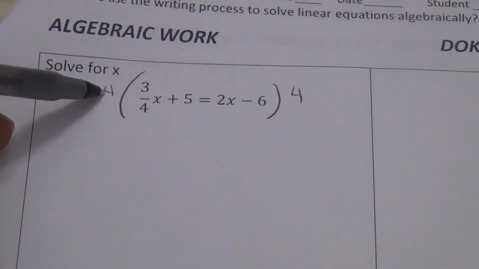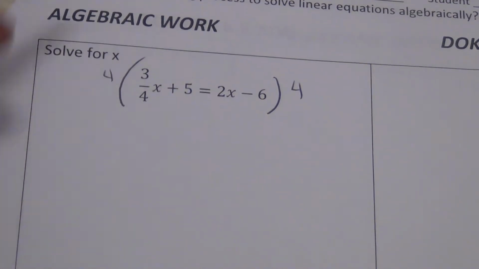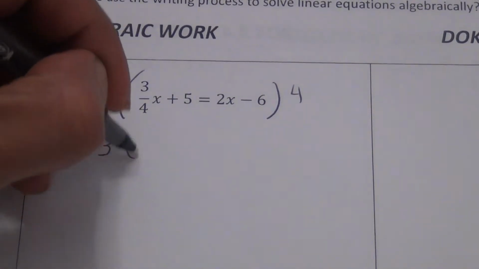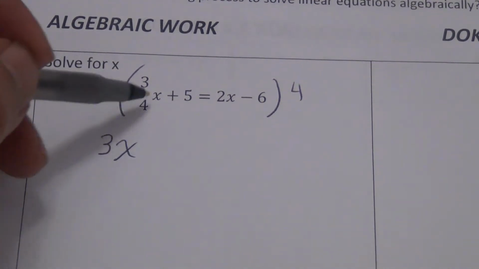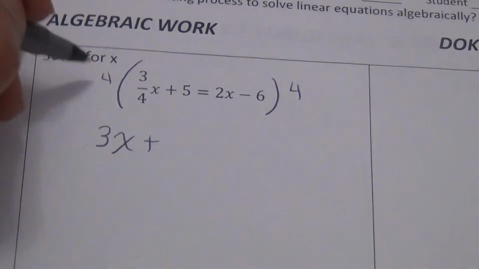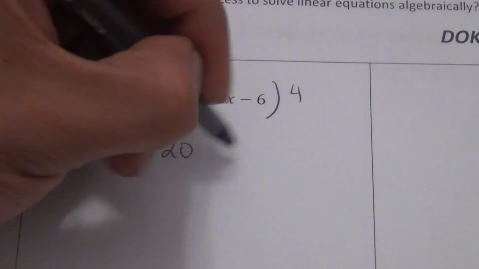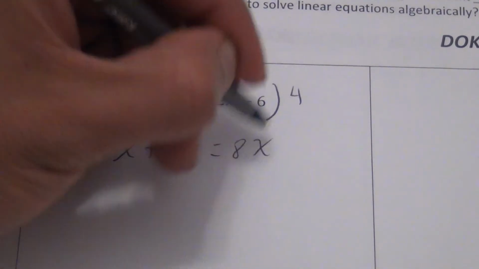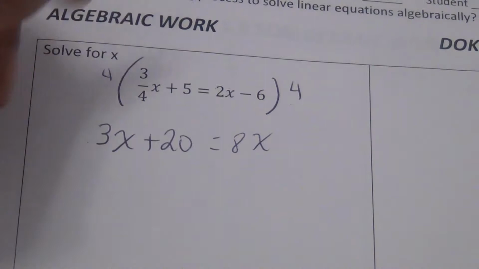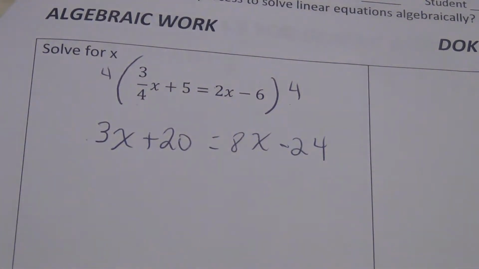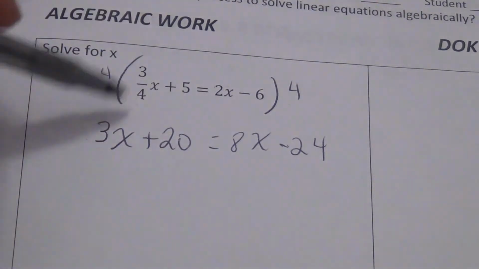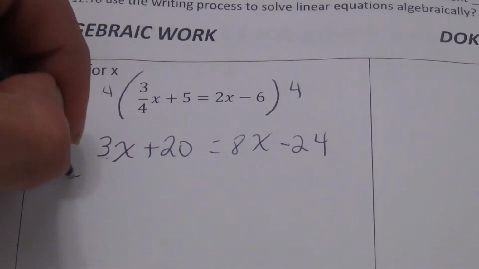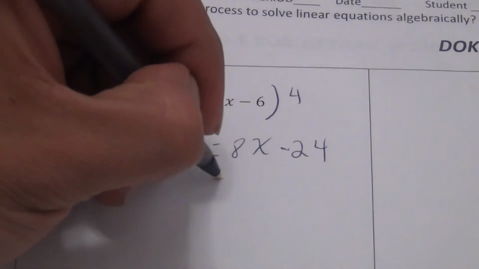So remember here, this 4 and this 4, they will cancel out. So that means that I'm left with 3x. Or look, 4 divided by 4 is 1 times 3, 3x. Plus 4 times 5 is 20. 4 times 2x is 8x. And 4 times negative 6 is negative 24. Then, do I have like terms? No. Do I have variables on both sides? Yes. So get rid of the lesser one. You see how easy this is becoming?